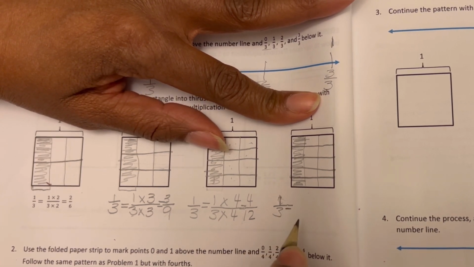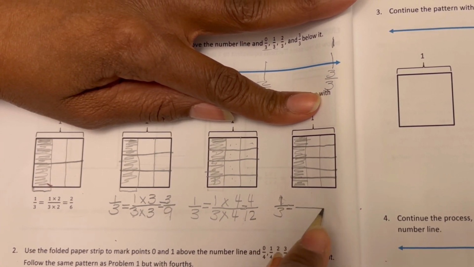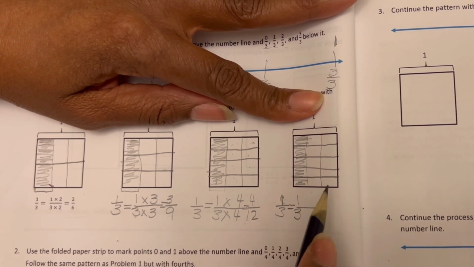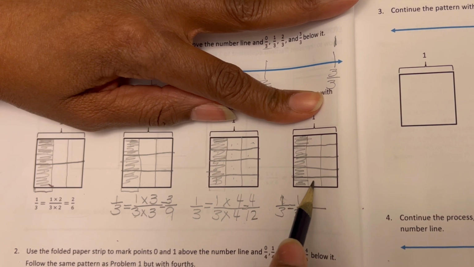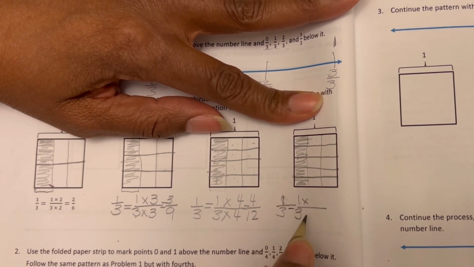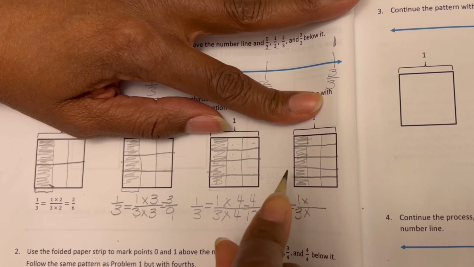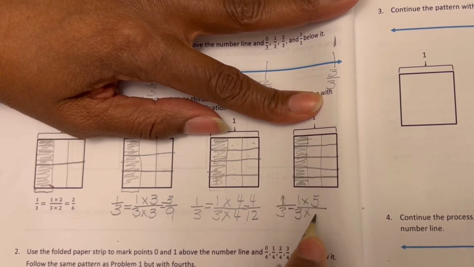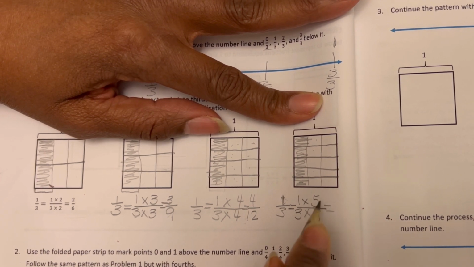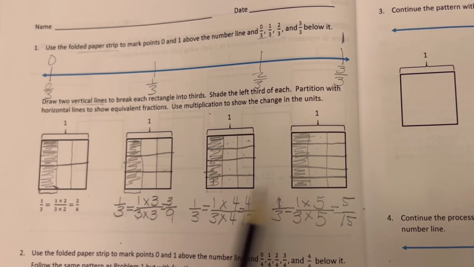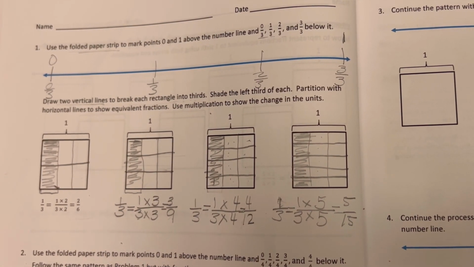Write your equal. Recopy that 1/3. Then what did we increase the unit by? I'm going to just count here. 1, 2, 3, 4, 5. We increased that unit, each individual unit, because we started with 3 units and we increased them by 5. Okay, so you do 1 times 5 is 5. 3 times 5 is 15. All right, so this is how you make equivalent fractions.